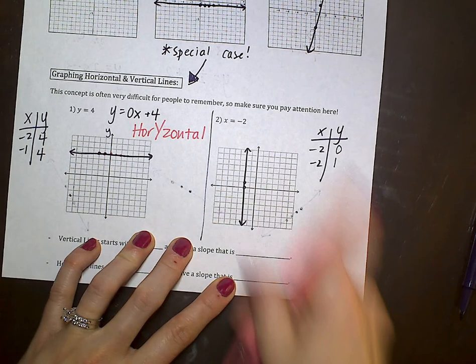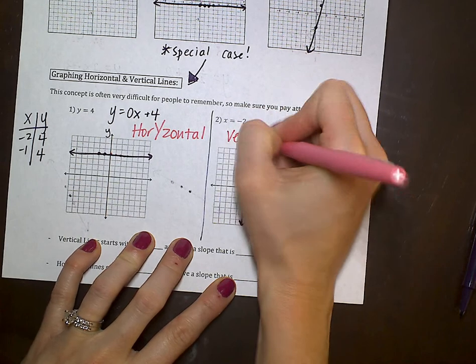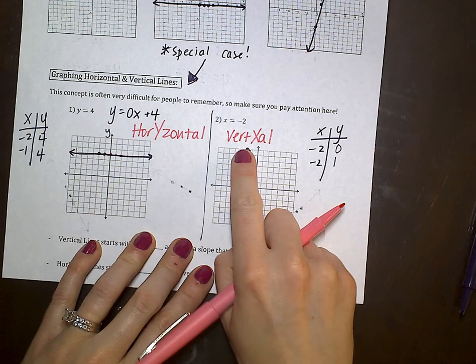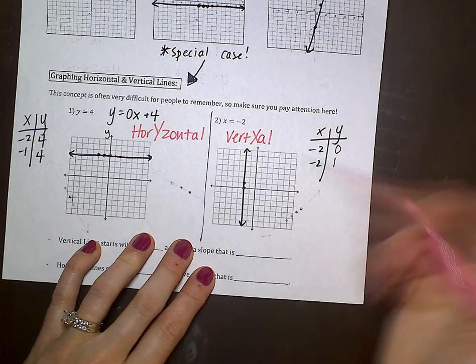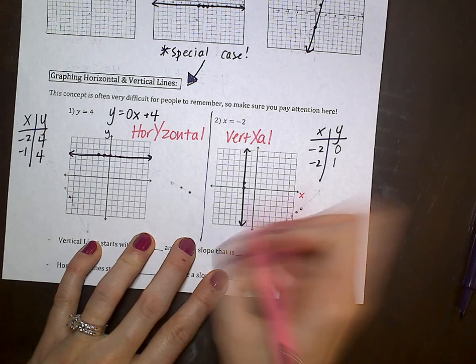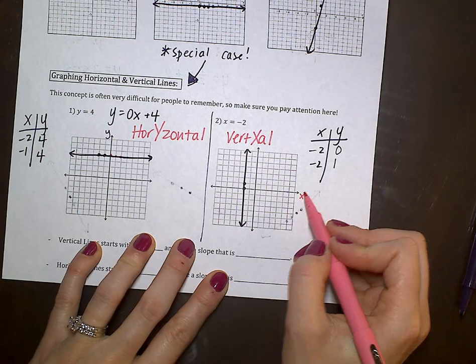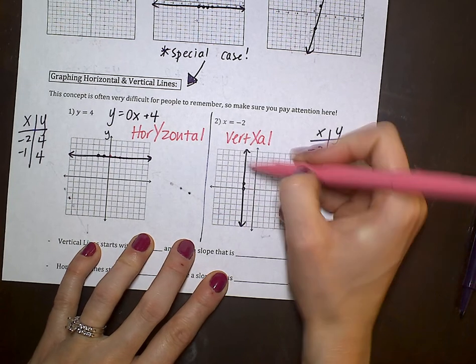There is a stupid saying for these. If it's just an x, it's vertexal. I don't know who made that up. Do not think that I made that up. I didn't. I have a life. Okay, so if it starts with an x, it's a vertical line. Again, some people like to think, oh, the x-axis is this one, so an x equals line should go the opposite way, and it's vertical. I'm just going to find -2 on the x-axis, and it goes through that point.